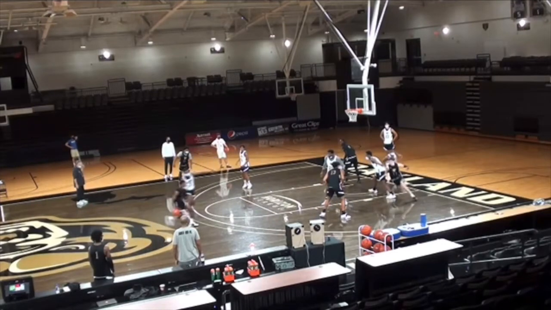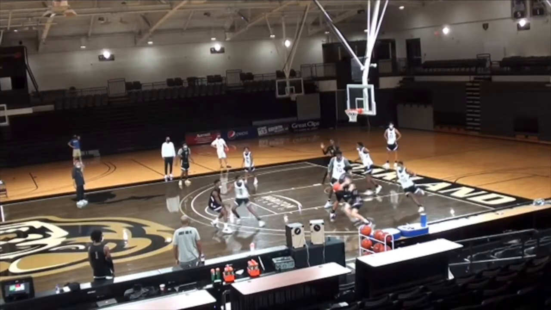So look at how far behind the play this player is. So you go cross screen straight into a down screen. Now, it doesn't matter because this player's so far behind the play anyways. But why is this big not staying attached and showing so that this player can't curl? So you didn't guard the cross screen the right way. Then you don't guard the down screen the right way.